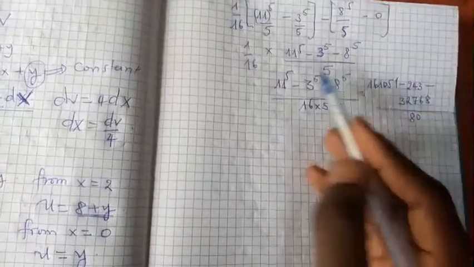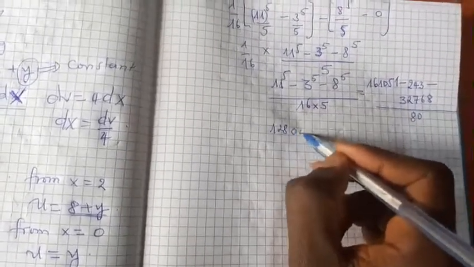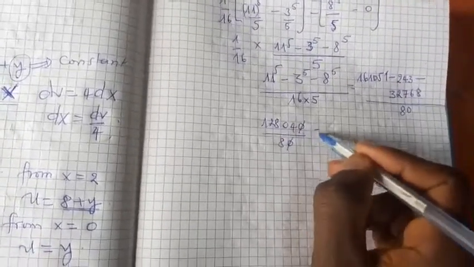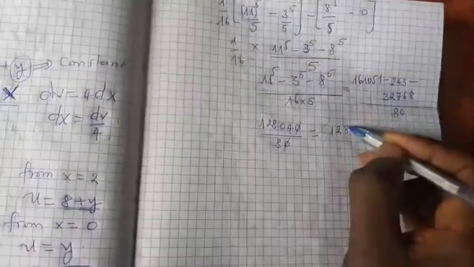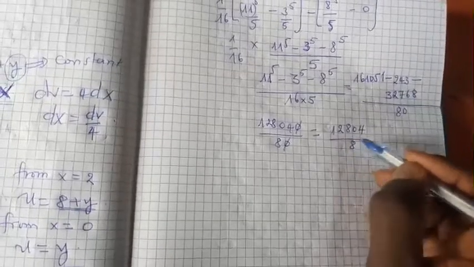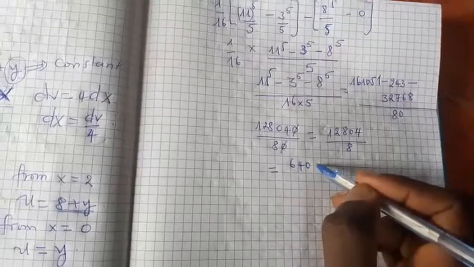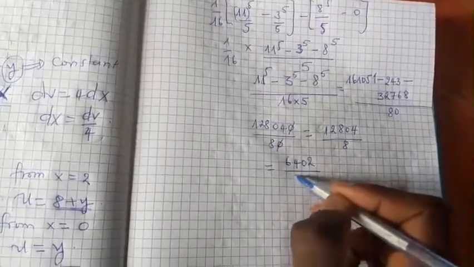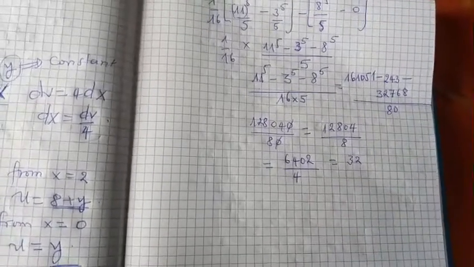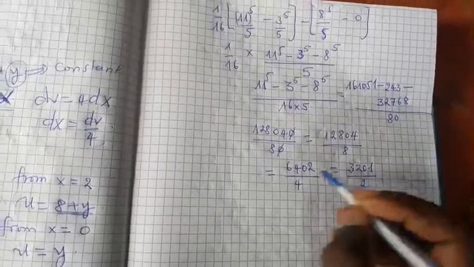So this will be equal to 128,040 divided by 80. 0 goes with this, then it will be equal to 12804 divided by 8. And this will be equal to 6402 divided by 4. And this will be equal to 3201 divided by 2.